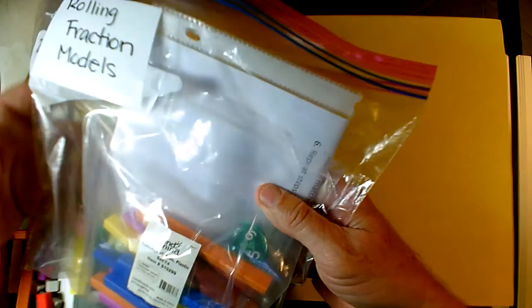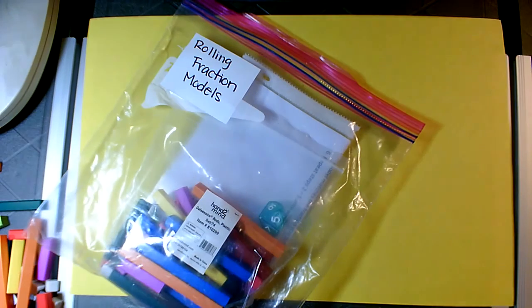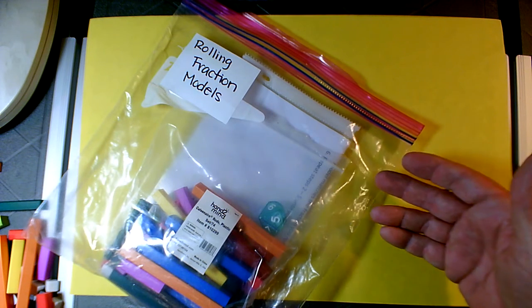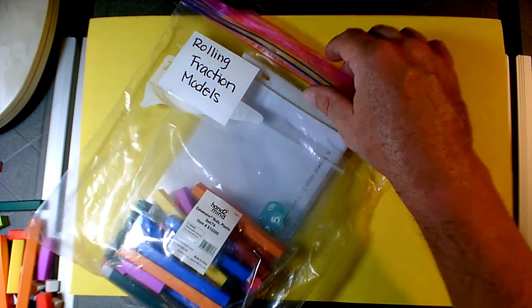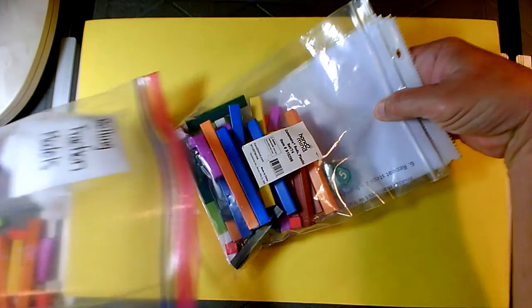Okay, the purpose of this video is to show you a simple activity that students might do to help them develop conceptual understanding and procedural fluency in how to build fractions using a concrete manipulative. This activity is called rolling fraction models, and it has three objects inside of the bag.